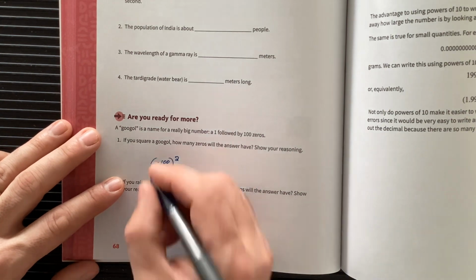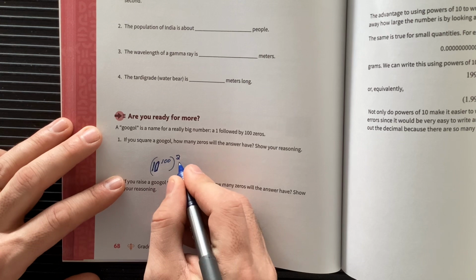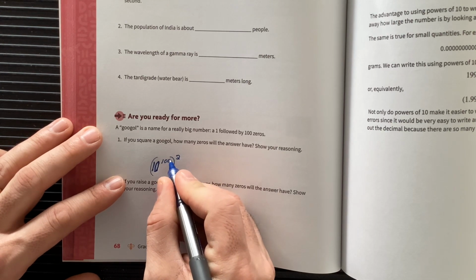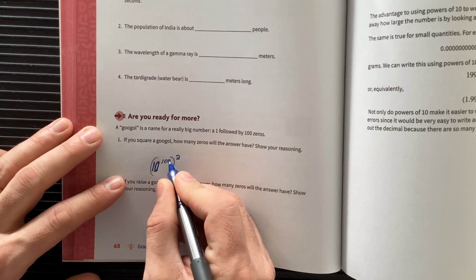So it is 10 to the 100th, 100 zeros here. And if you square that, what do I do with these two numbers? Multiply them. So how many zeros will I have? A lot.